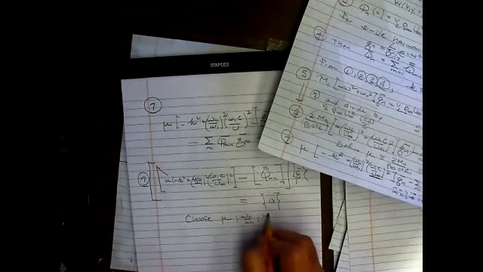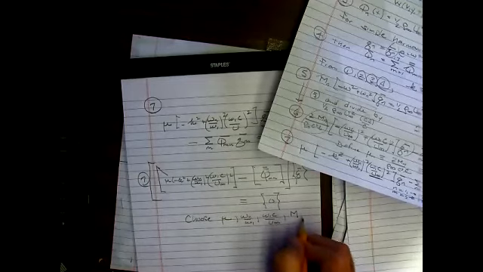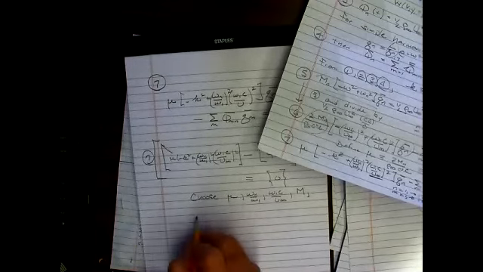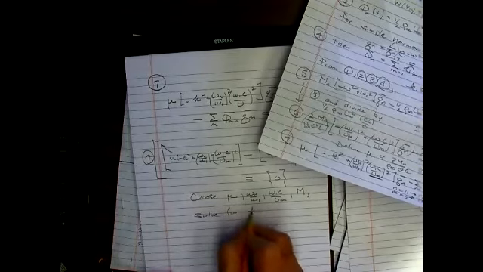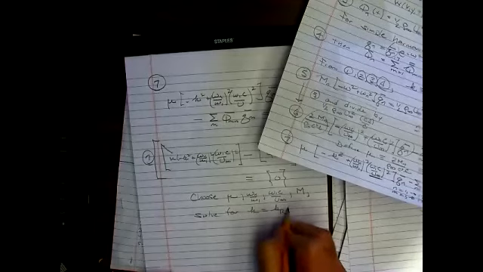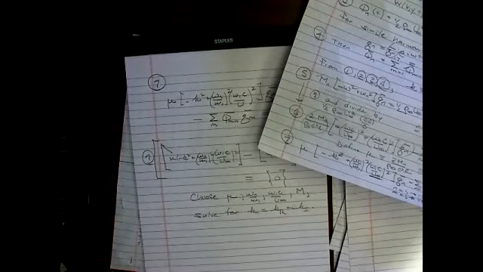I could choose this. And of course, I could choose Mach number. Then I could solve for K, the complex K, the full complex K. And how would I do that?